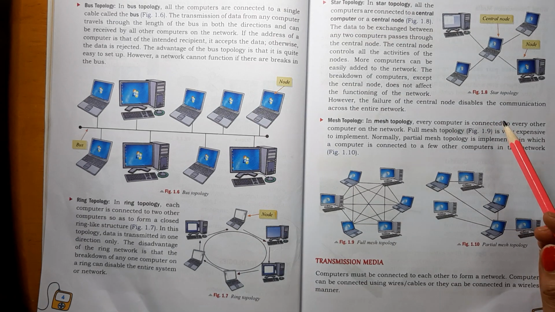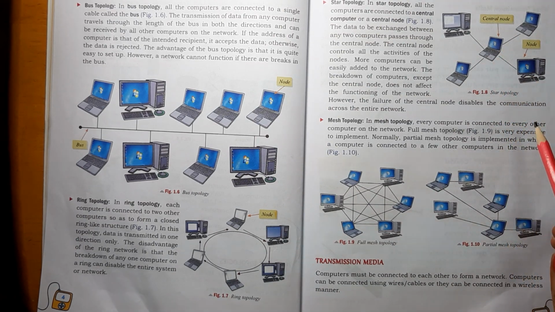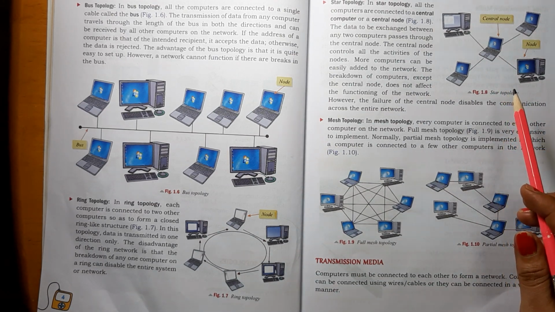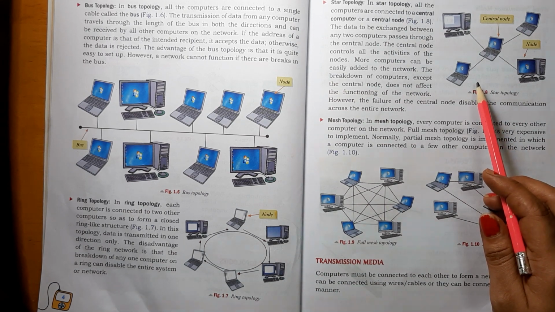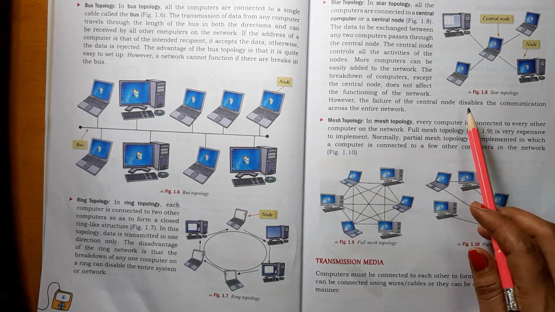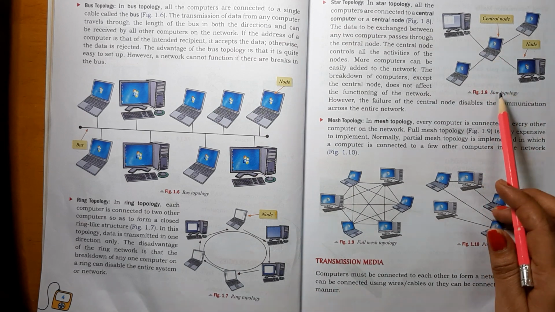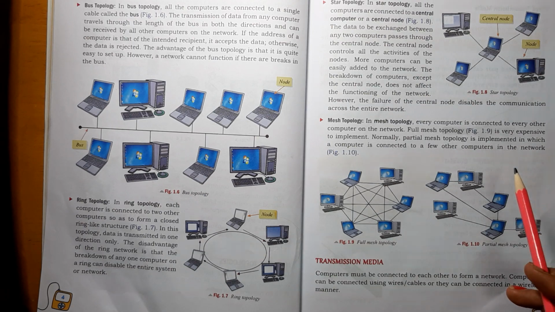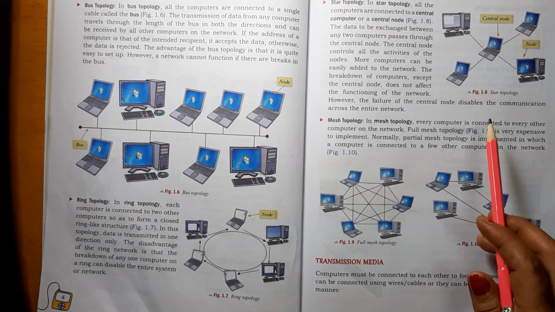But here is one disadvantage. What's that? Here the breakdown of computers except the central node does not affect the functioning of the network. But if the central node is not functioning, it will affect the whole network. The failure of the central node disables the communication across the entire network.